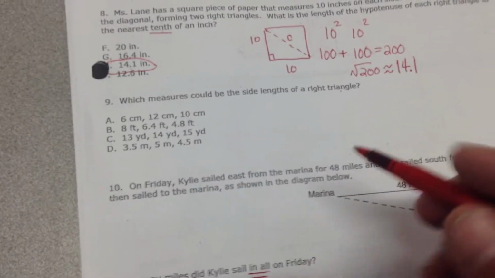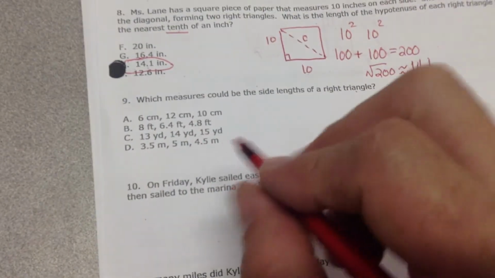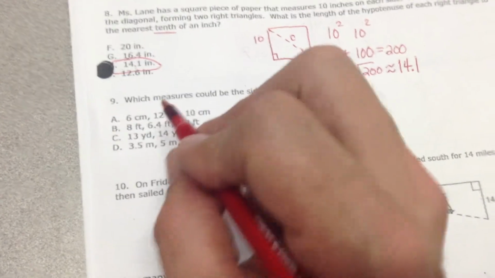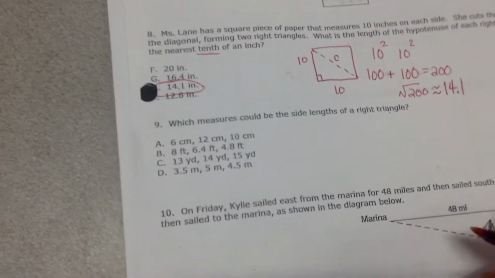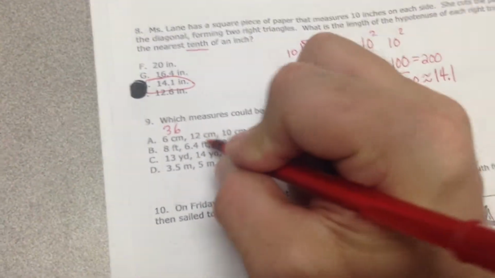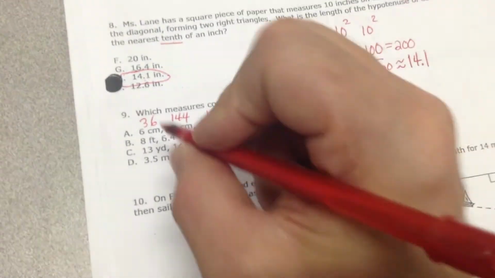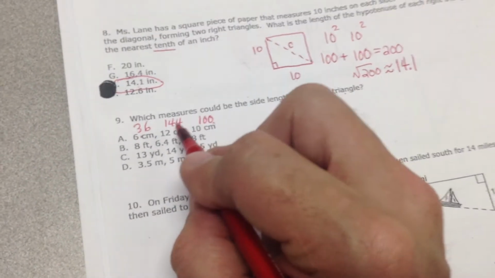Okay, number 9, which measure could be the side lengths of a right triangle? So again, if they give you 3 side lengths and they say, could this be a right triangle? Well, if you square all those numbers, take the small 2 ones and add them together, see if they equal the big one. If they don't match it perfectly, then they are not a right triangle. So I'm going to do 6 squared here is 36, 12 squared is 144, 10 squared is 100. I take the 2 small ones, 36 plus 100 is close to 144.